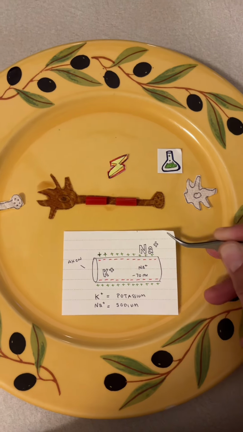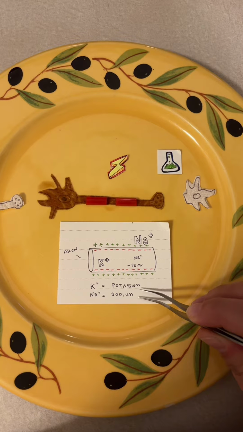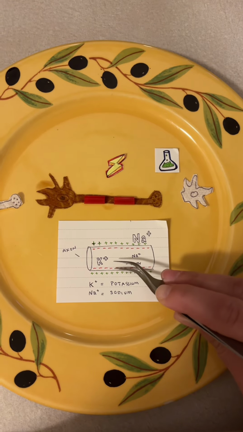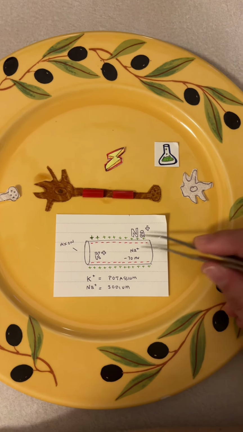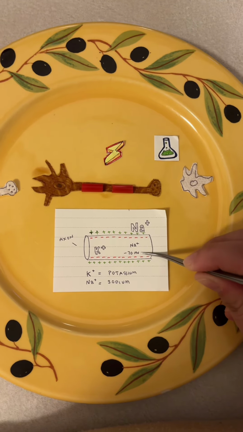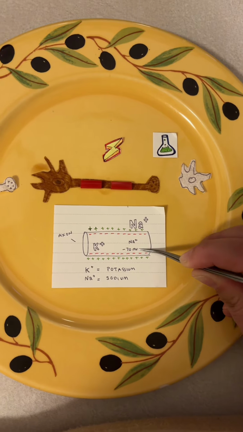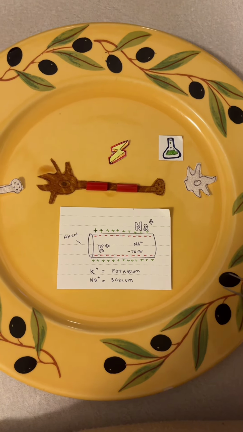Through the axon, there are chemicals, potassium and sodium. Typically, sodium is on the outside, potassium is on the inside. And with this, at rest, when there's no signal going through the axon, typically it's negative 70 millivolts, and it's ready and waiting for a signal.